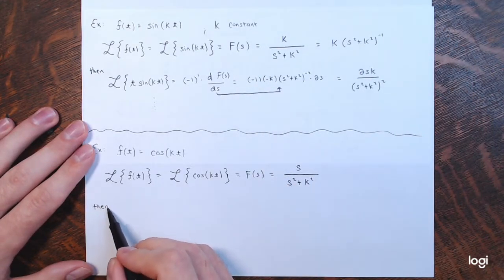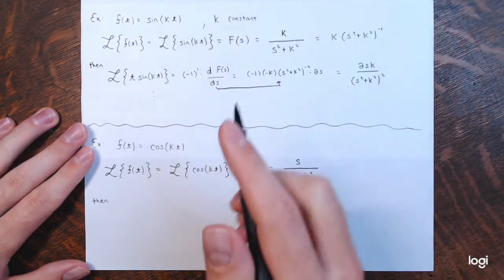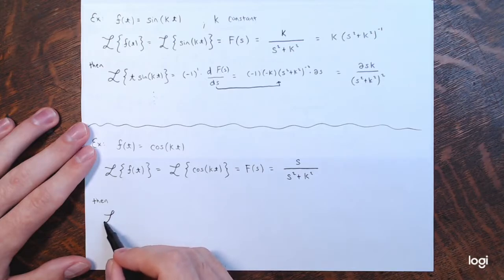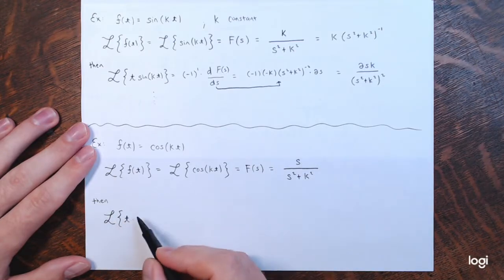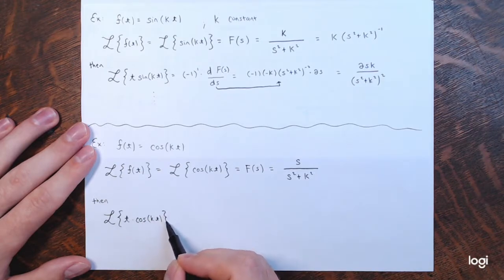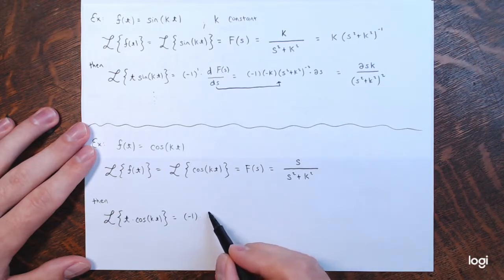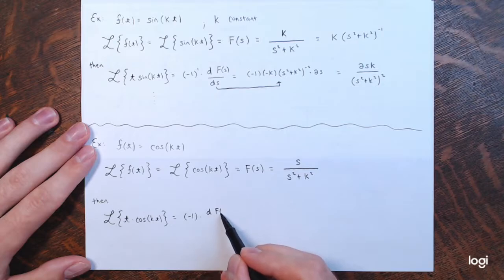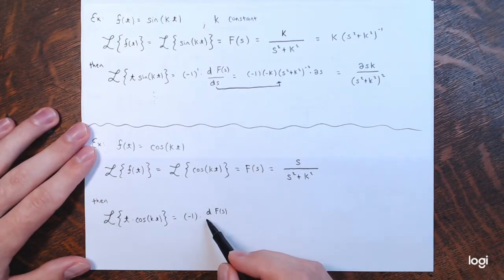So then applying the rule, I know the rule is kind of off screen now, but you've seen it a couple times now. The Laplace transform of t to the first times the cosine of kt would be negative 1 to the first times the derivative of F of s, the Laplace transform of the cosine of kt, with respect to s.